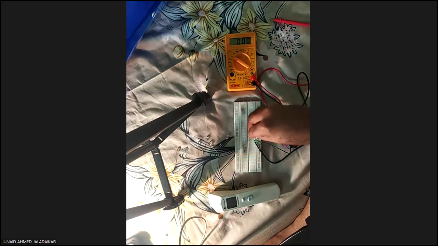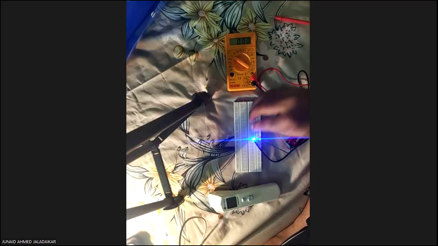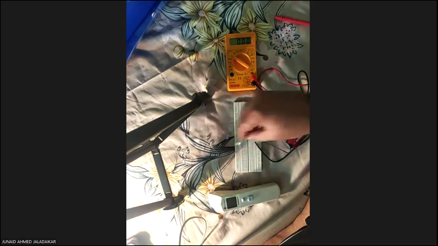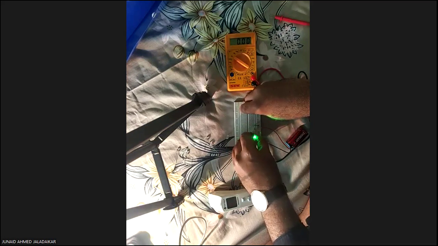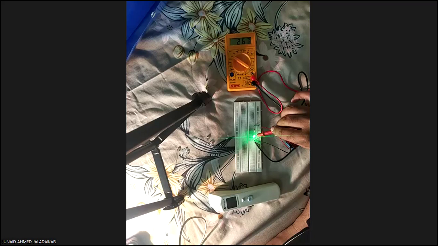Then in the series, I will have blue color LED. So the blue color LED operates in the voltage of 2.76 voltage. Okay. Then in the series, I will have here, I don't know what color it was exactly. So let me have this green color LED. Green color LED operates in 2.73 voltage.